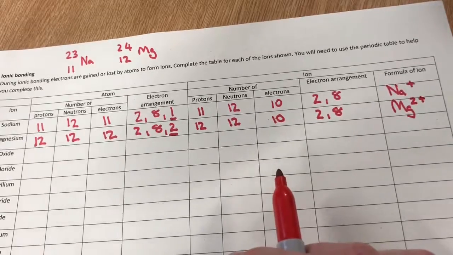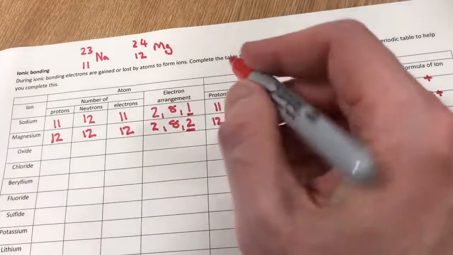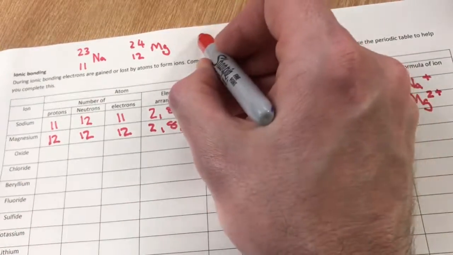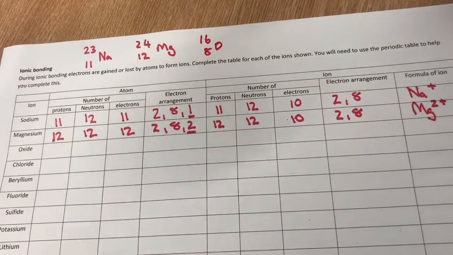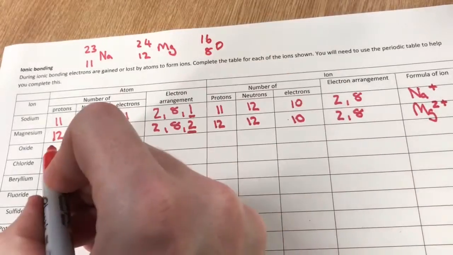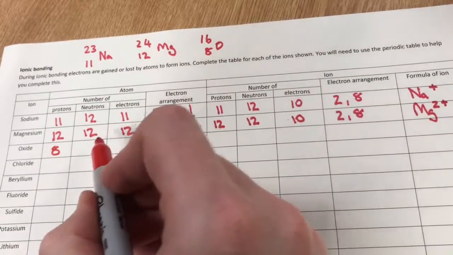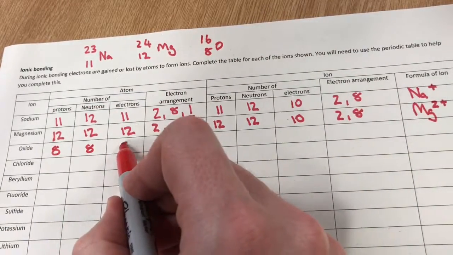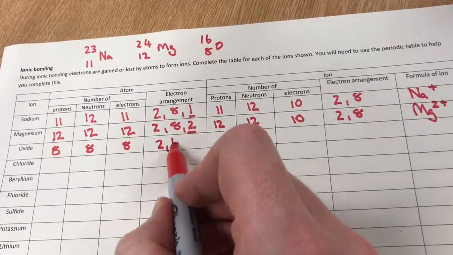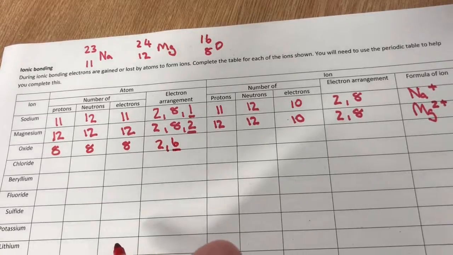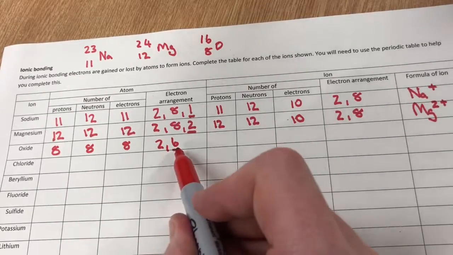Let's look at some of the negative ions. So we'll do the oxide ion, which comes from oxygen. So oxygen on the periodic table is 16, 8. Okay, let's have a look at this. So this tells me it's got 8 protons. The difference between the two is still 8, and the electrons have to be the same as protons. 8 electrons arranged 2,6. This is not full, it's not stable. How's it going to become stable?